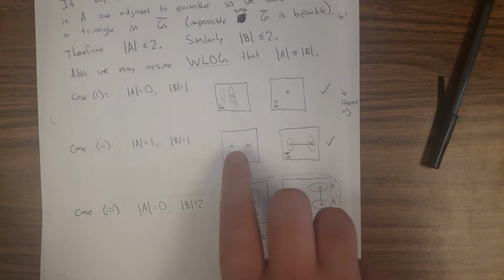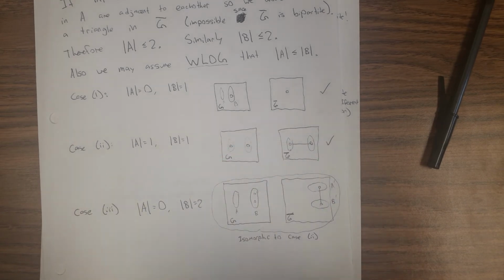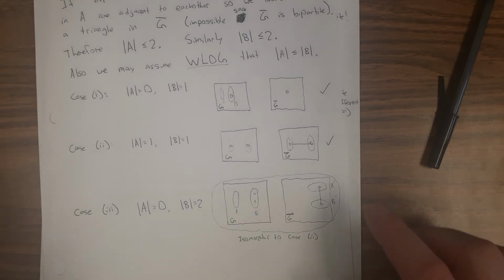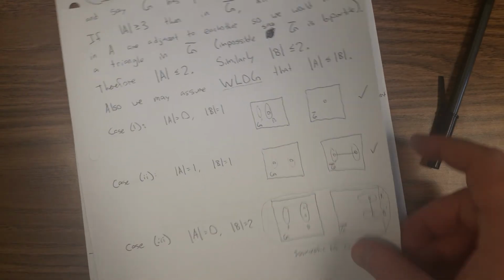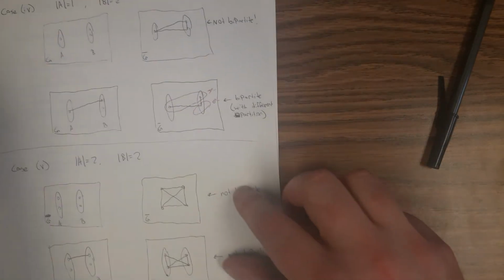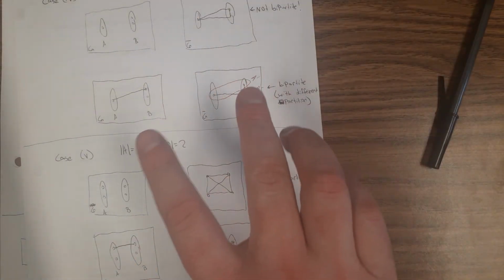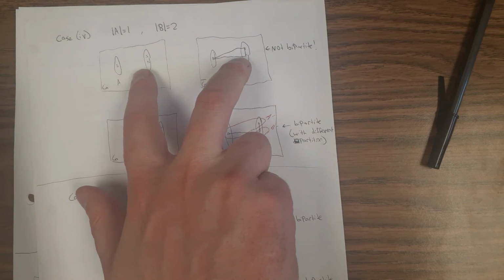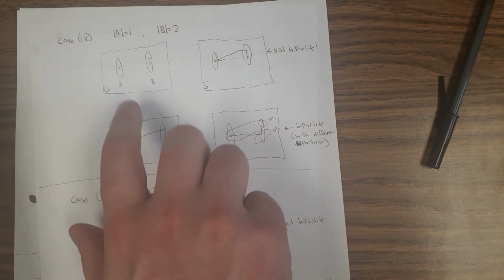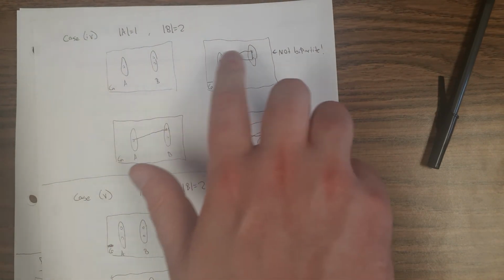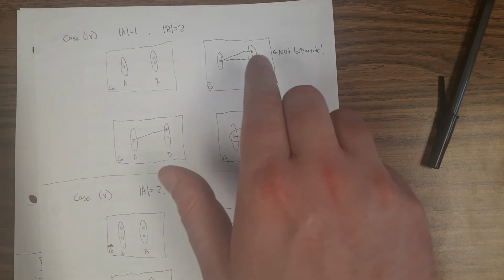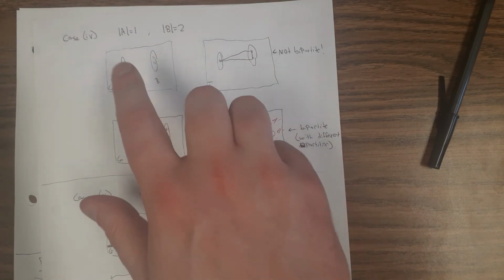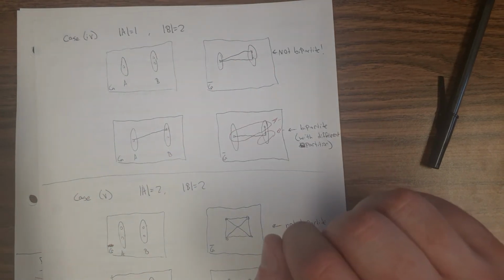They're complements of each other and they're both bipartite. So when I put my final answer, I'm not going to put down either of these graphs because this is a pair of complements, but they aren't both bipartite. This one is and this one isn't.